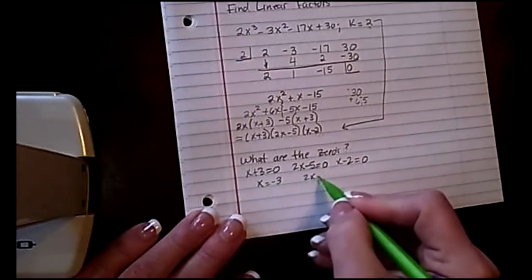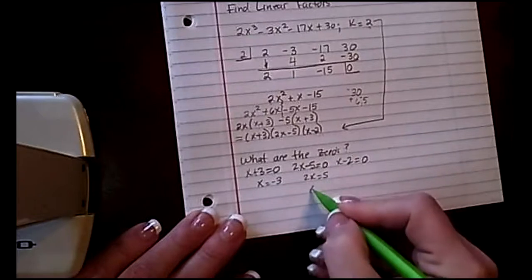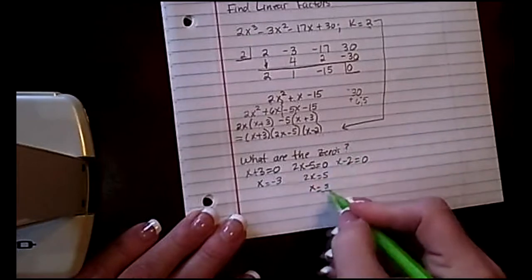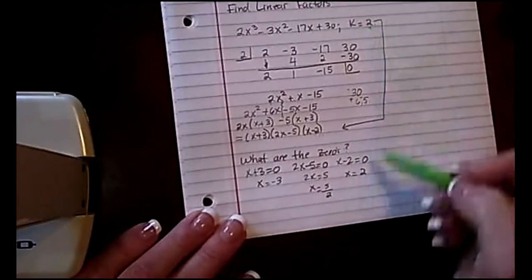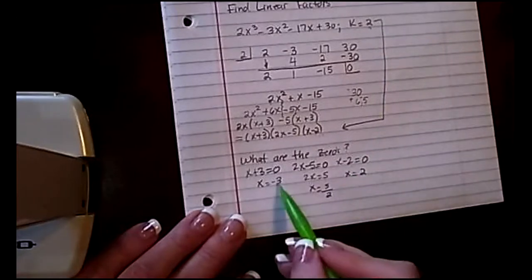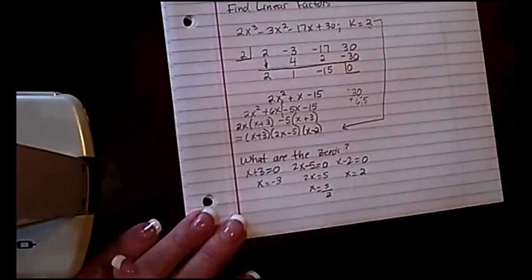All right, so then this becomes x equals negative 3. Here I would add 5 to both sides and divide by that coefficient, 5/2, and x equals 2, which I already knew that one, but still. So these would be your 3 zeros if I was asked to solve that. So when I graph that, it would go through the x-axis at these 3 points. Okay? So that's finding linear factors.